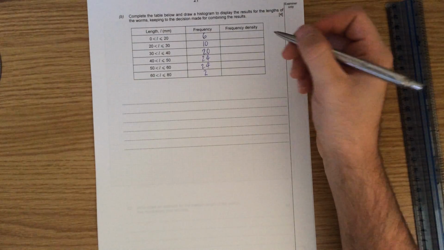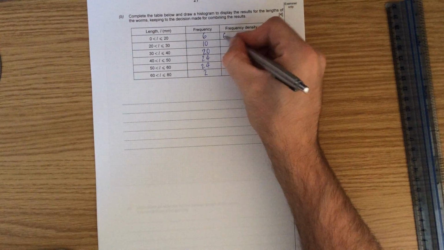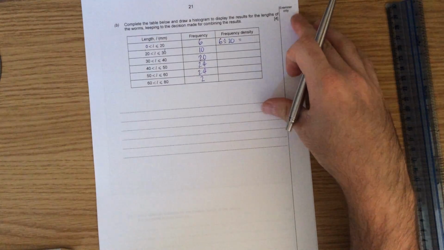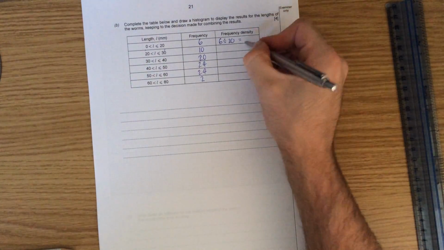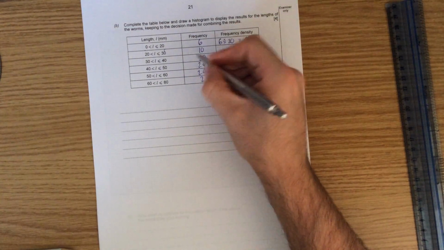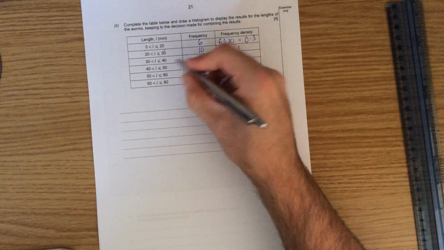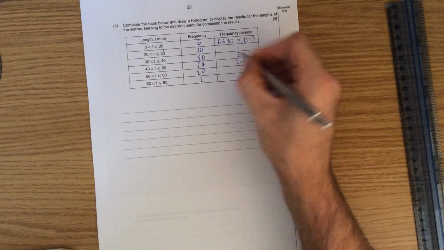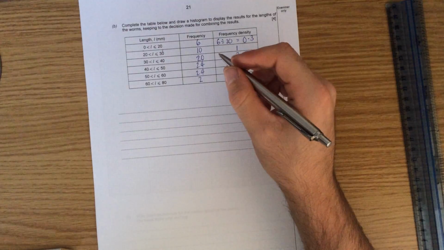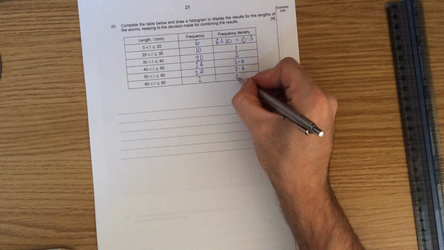To find frequency densities, we do the frequency divided by the width of the group. So in this case that is 20, so we get 6 divided by 20, which is 0.3. 10 divided by 10 will be 1, 20 divided by 10 will be 2, 24 divided by 10 is 2.4, 24 divided by 10 is 2.4 again, and then 2 divided by 20 is 0.1.